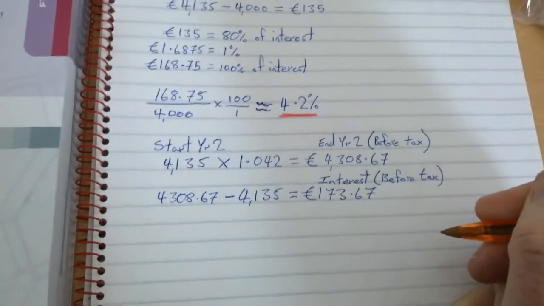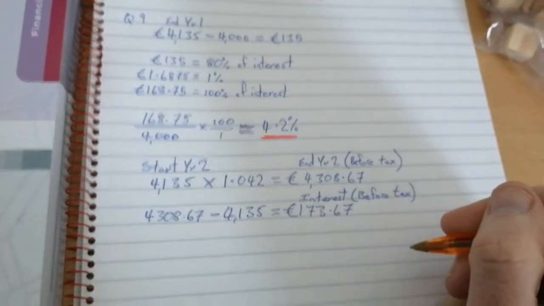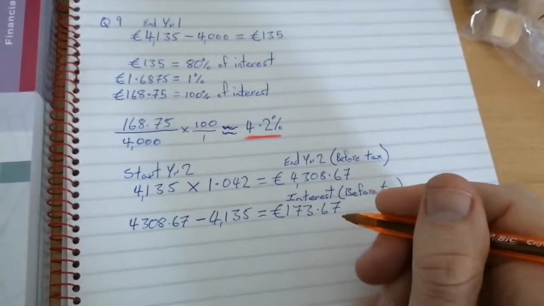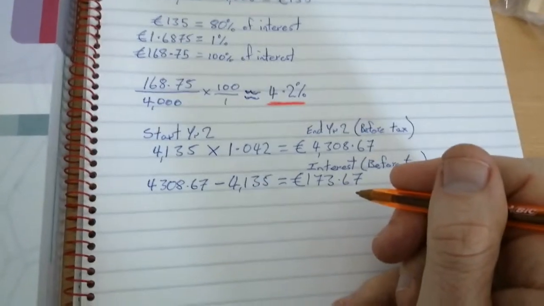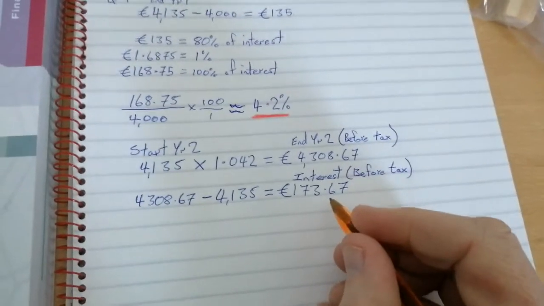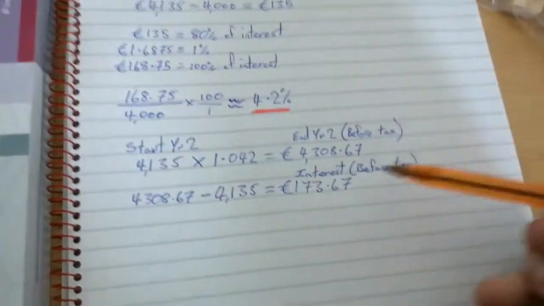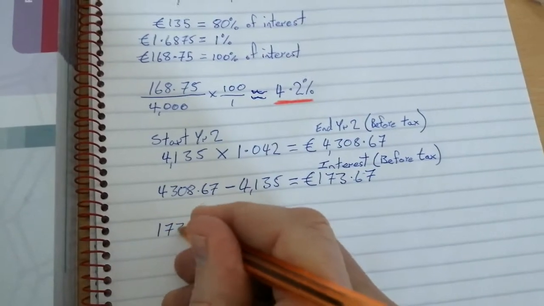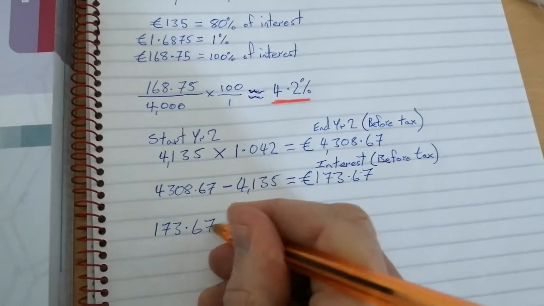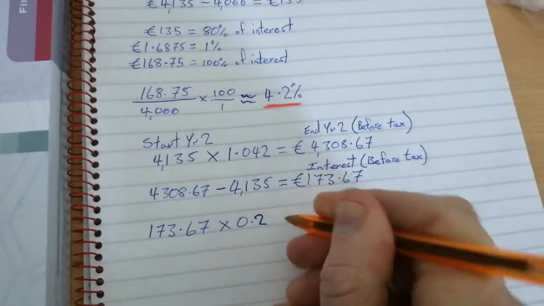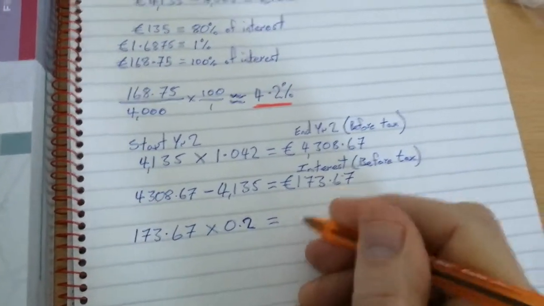Okay. Now, what we want to know is what the investment will amount to after the tax has been taken away. So one method, there are a few methods we can go down, but one method is to calculate what the tax is. And we know that the tax is 20% of your interest. So if that's the interest, we just want to know exactly what the tax was, 20%.